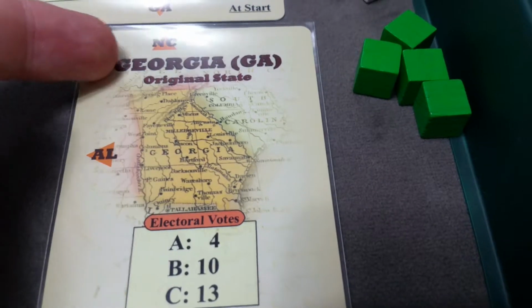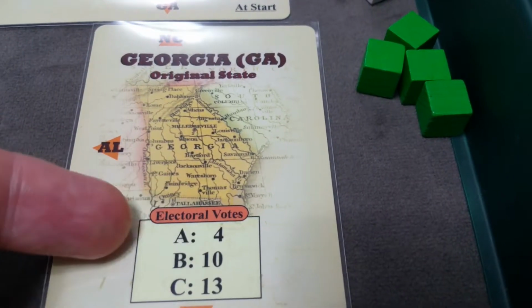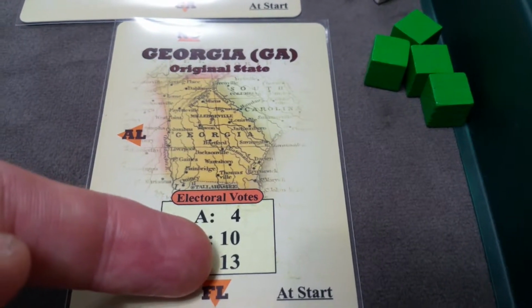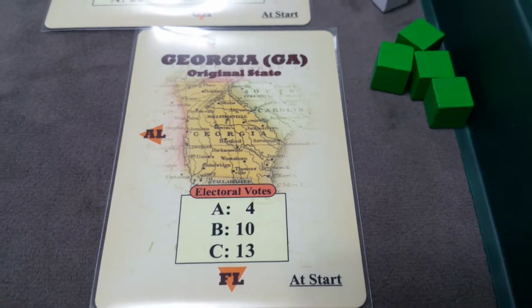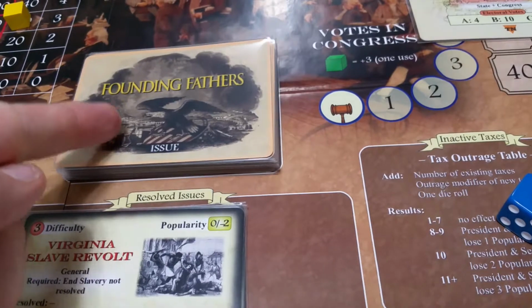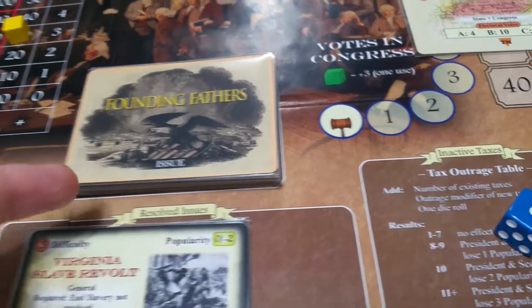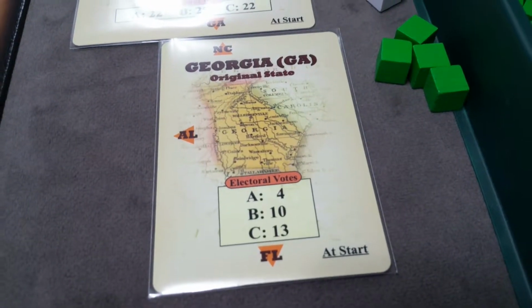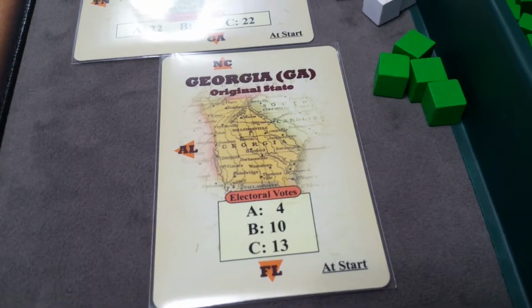One last thing before we do that, the votes awarded by the state are based on the current era that we're in. So in era A, Georgia awards 4 electoral votes, and you can see they grow over time. So in the third era, era C, they're awarding 13 votes. And this is based on the last issue card played. So in the previous issue round, if the A deck was depleted and we revealed one B card, then we're always using the B deck. So it's always the era of the latest issue card ever drawn.